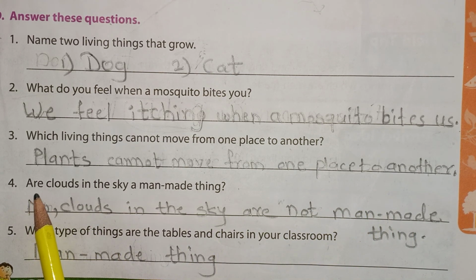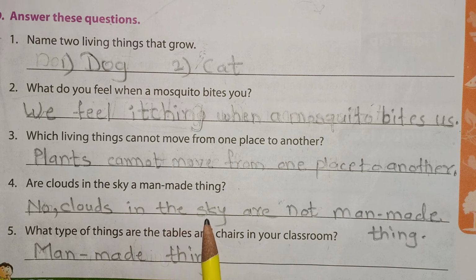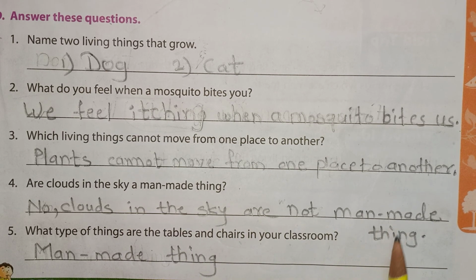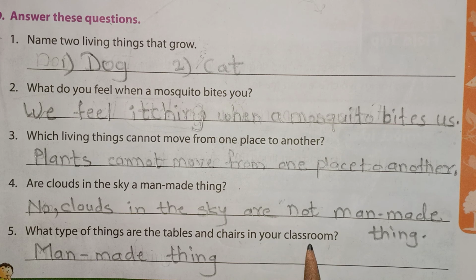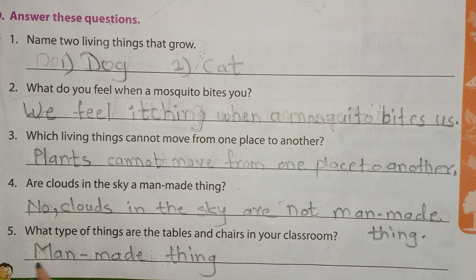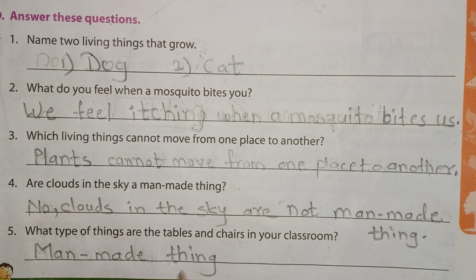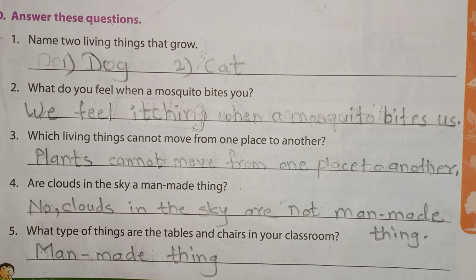Question number 4. Are clouds in the sky a man-made thing? No. Clouds in the sky are not man-made things. They are natural non-living things. What type of things are the tables and chairs in your classroom? The tables and chairs in our classroom are man-made things. Okay, so these are about the answers of the questions.